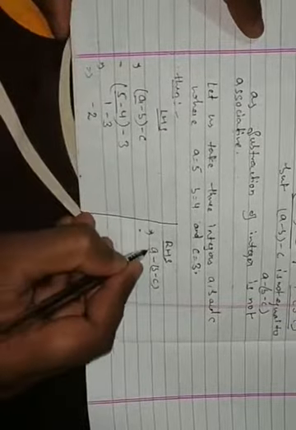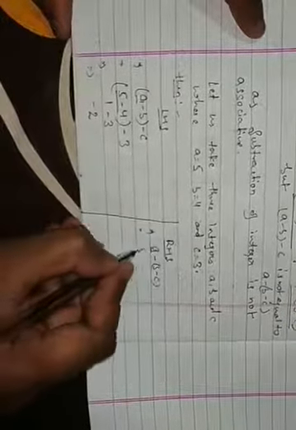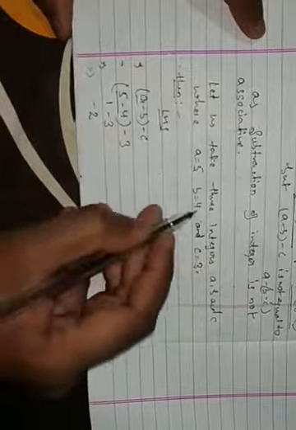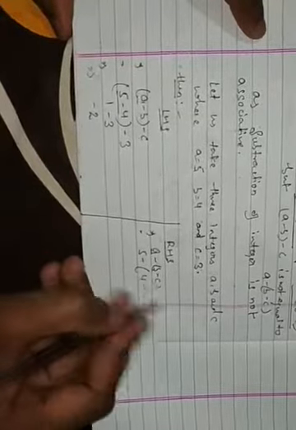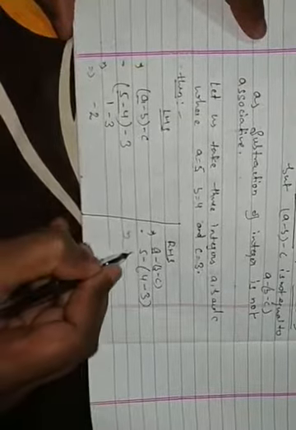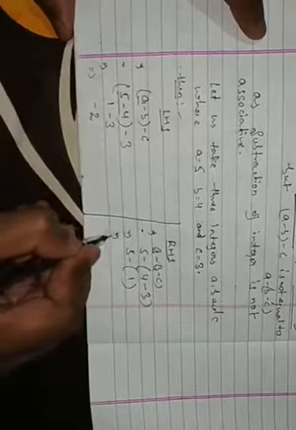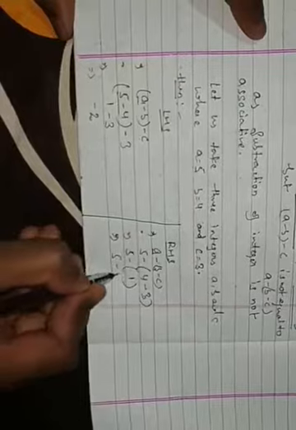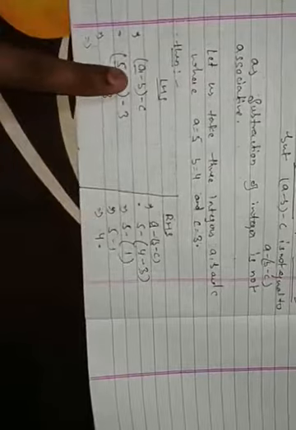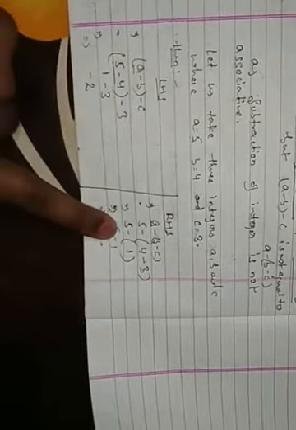When we solve RHS, a is equal to 5 minus b is equal to 4 minus c is equal to 3. 5 minus 4 minus 3 is equal to 1. 5 minus 1 is equal to 4. What we can see is that in LHS we have minus 2, in RHS we have plus 4, and both LHS and RHS are not equal.